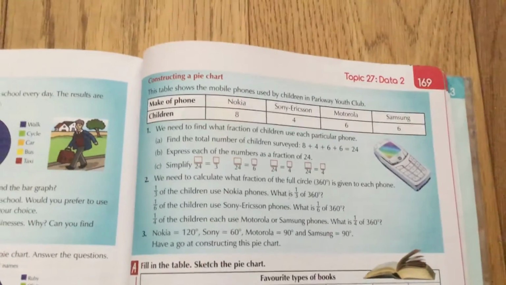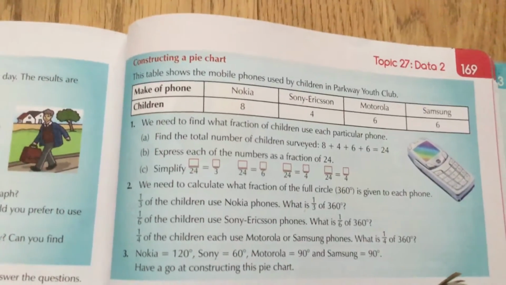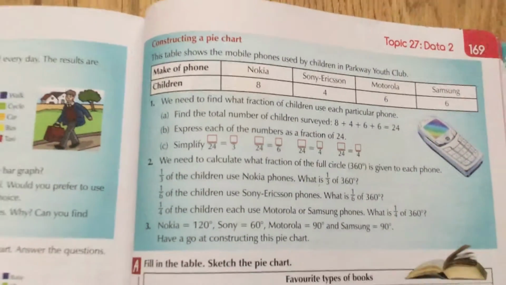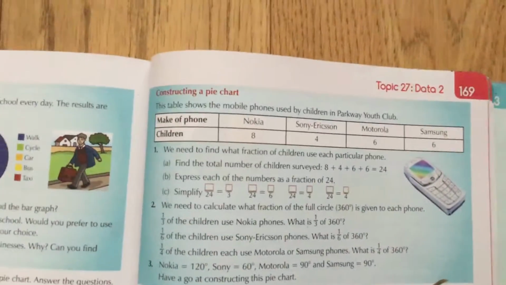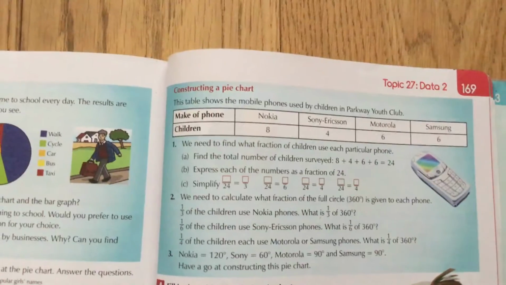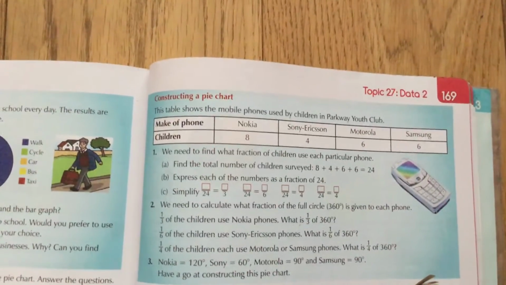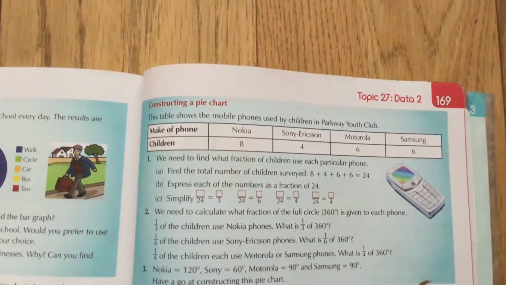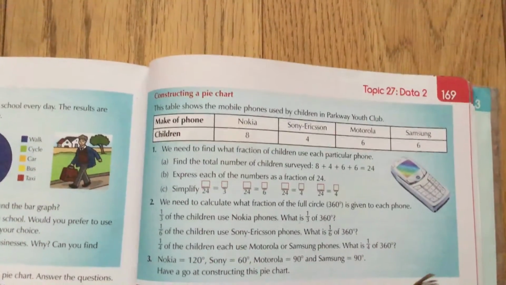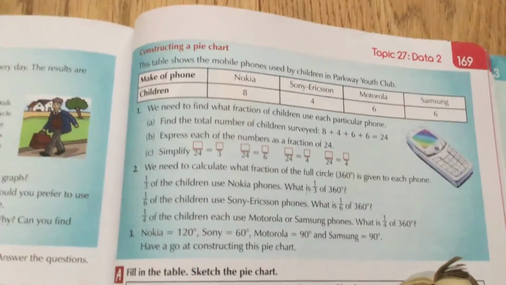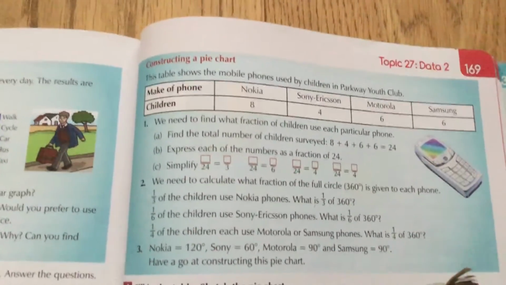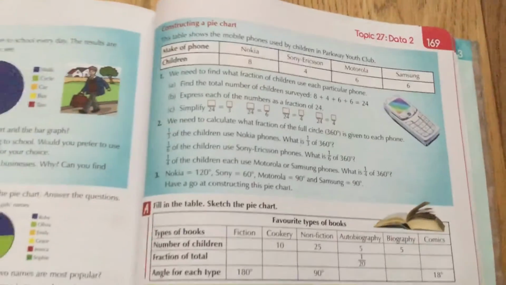And so we have established that Nokia, Sony, Motorola, and Samsung have these degrees equivalent to their fractions, as expressed from getting the fraction of the total number of degrees, 360. So if you put 120 over 360 to express Nokia over the total, you would break it down into its simplest form, a third. Same for 60 over 360, you break it down into a sixth. 90 over 360 expressed as a fraction would be a quarter, and then you check back over it so you know you're completely right. If you add 120, 60, 90 and 90, they should add up to a total of 360 degrees for the full pie chart, for the full circle.